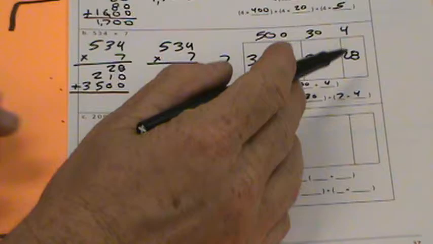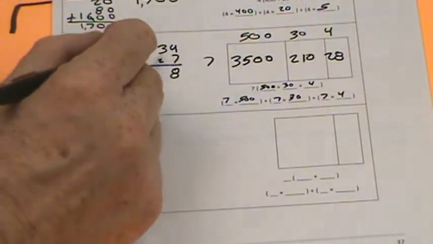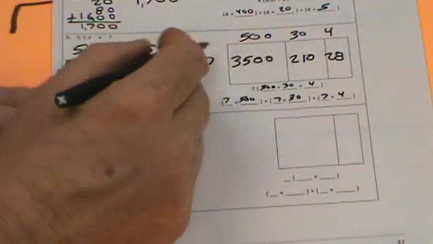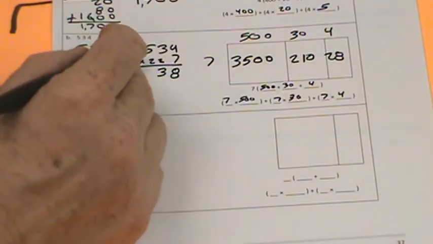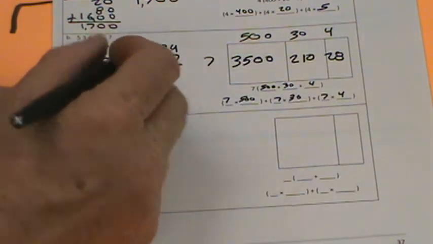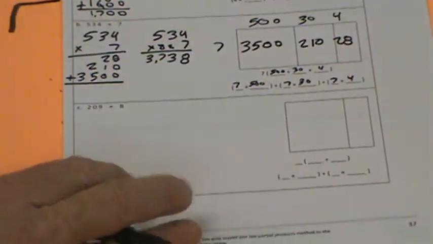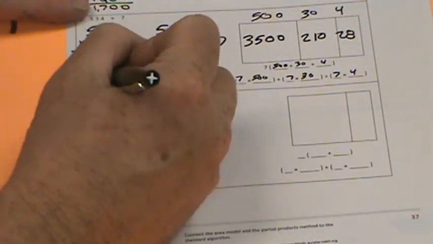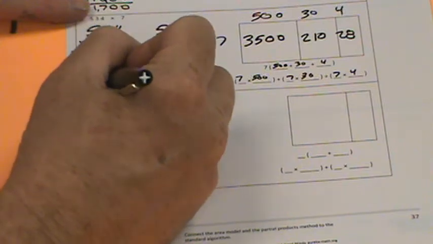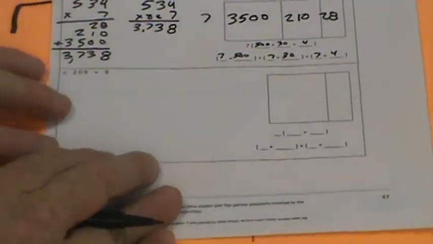534 times 7. 4 times 7 we know is 28 from our area model. Put the 8 here and the 2 here. 3 times 7 is 210 from our area model. We know that, but we add on 2 to be 23 and bring the 2 up here. And 5 times 7 is 35, but we add on the 2 to make it 37. So I'm showing our answer is 3,738. Let's see if this holds true. 8, 3, 2, and 3. Excuse me, 7 and 3. So 3,738 is right.